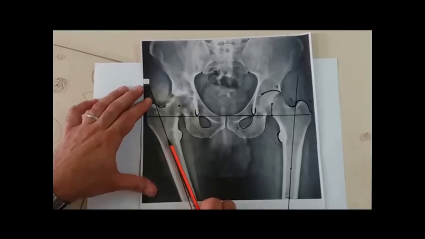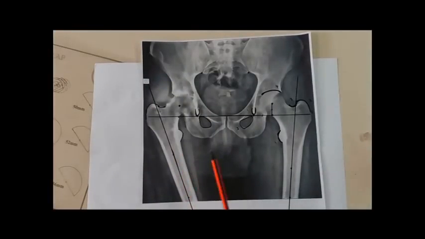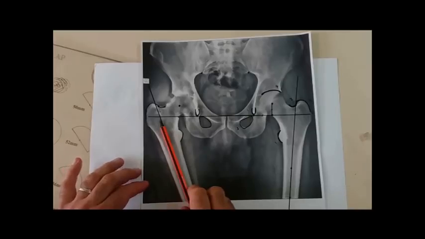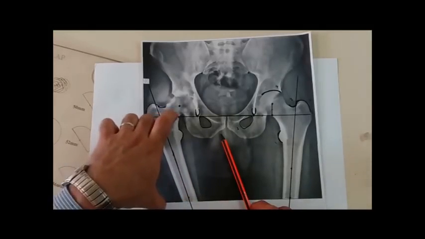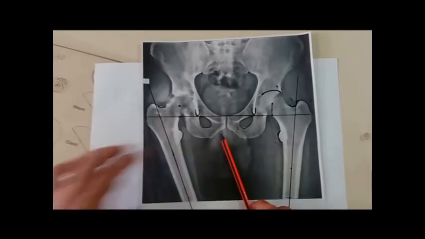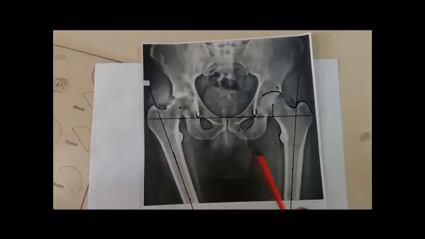But what I'm doing here is the manual templating. I cannot do manual templating while the hip is in adduction, it should be neutral. How can I neutralize the hip? By what is called the tracing.